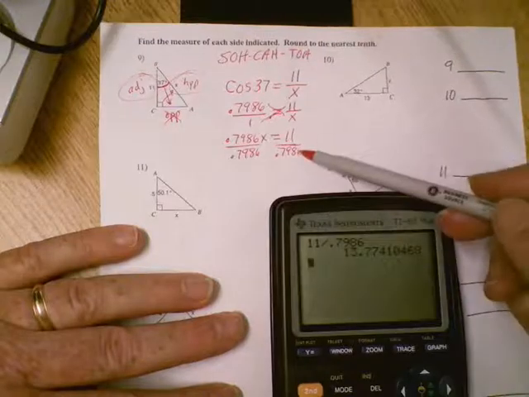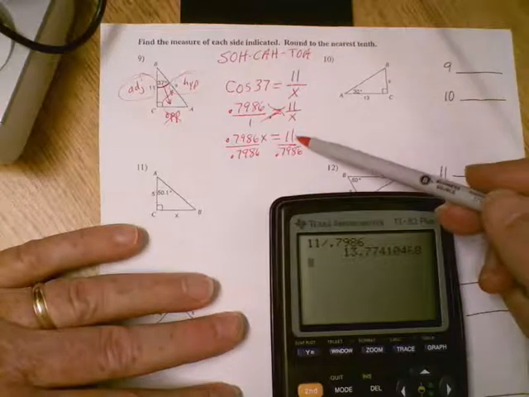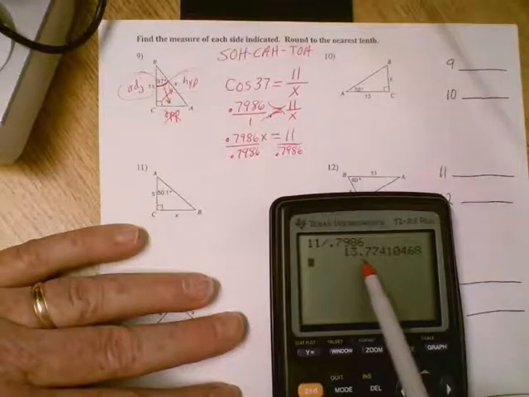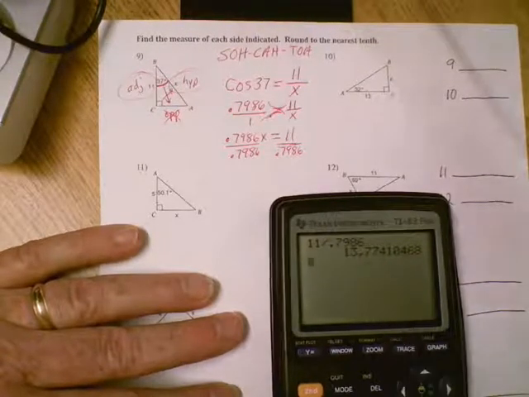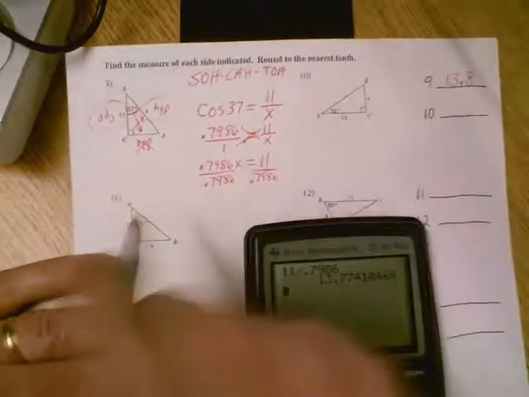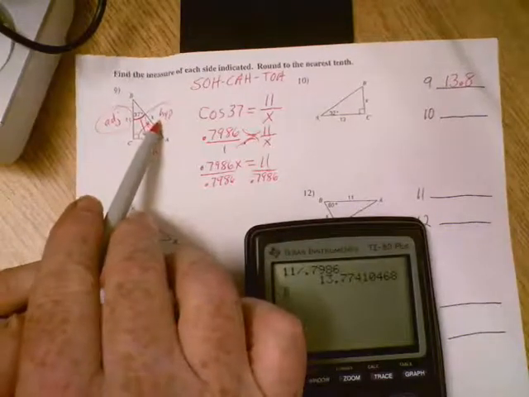Remember, if you're dividing by a number less than 1, your answer should get bigger. I get 13.77. That tells me to round that up to about 13.8. So the length of that side, that hypotenuse, is 13.8.